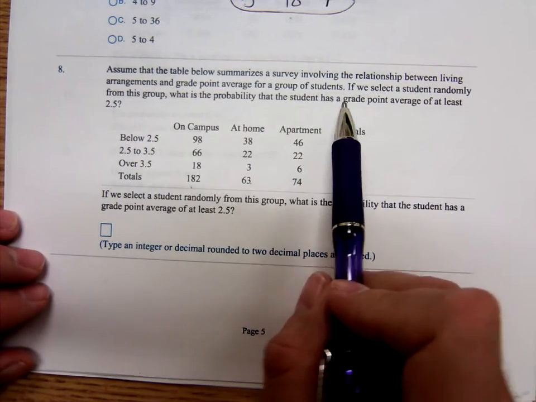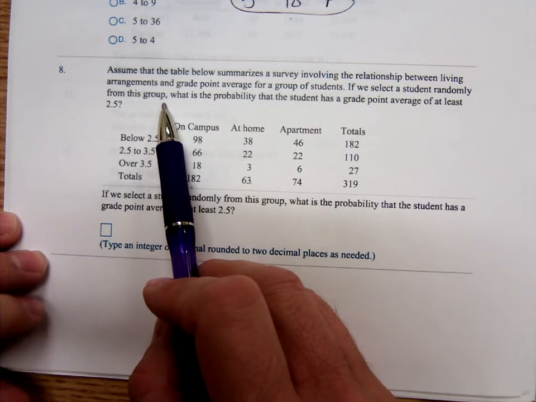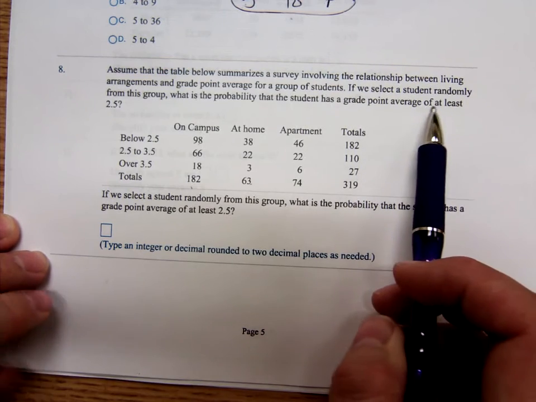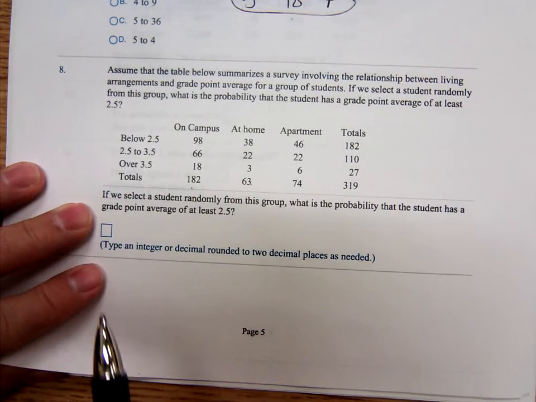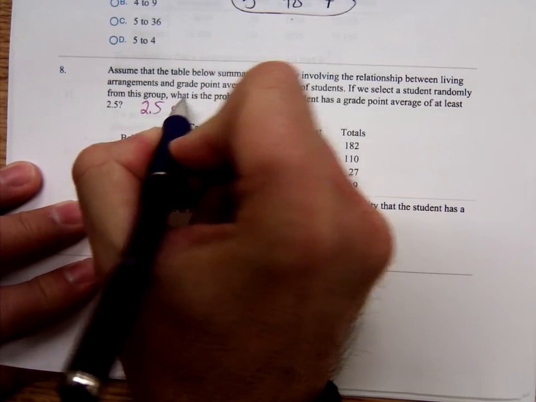If we select a student randomly from this group, what is the probability that the student has a grade point average of at least 2.5? Well, at least 2.5 would be 2.5 or higher, wouldn't it?